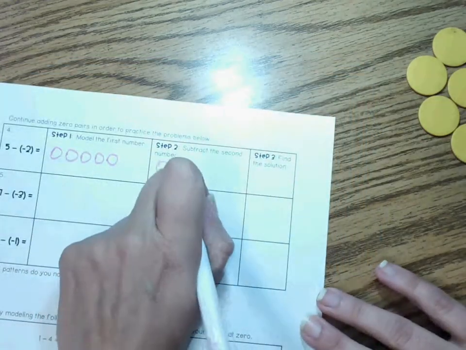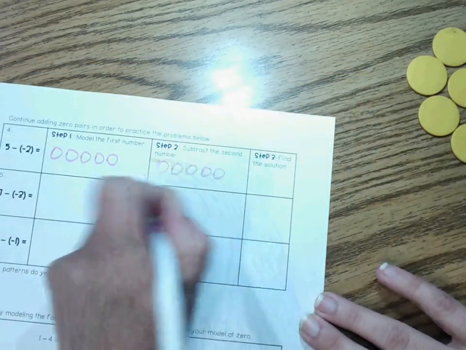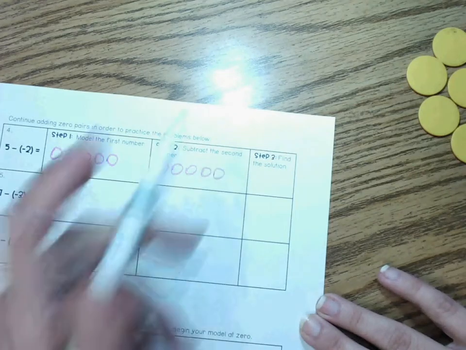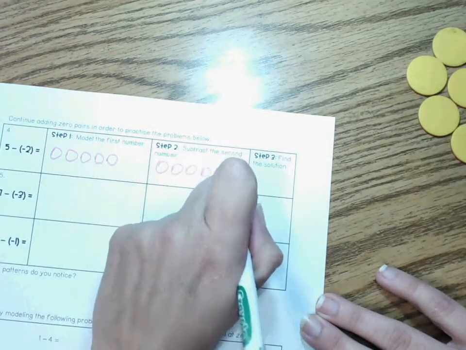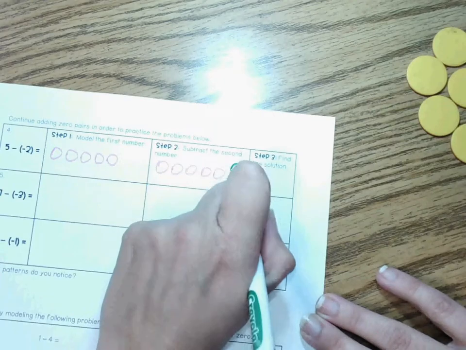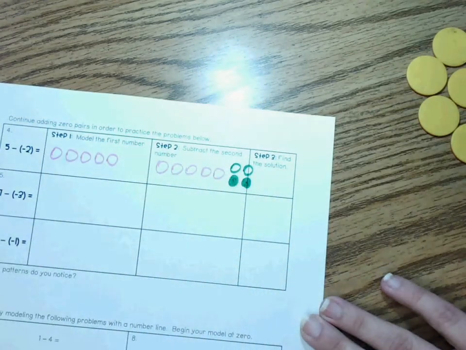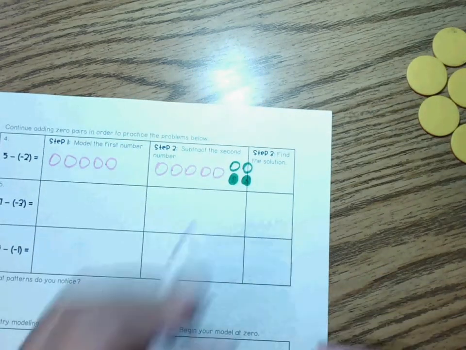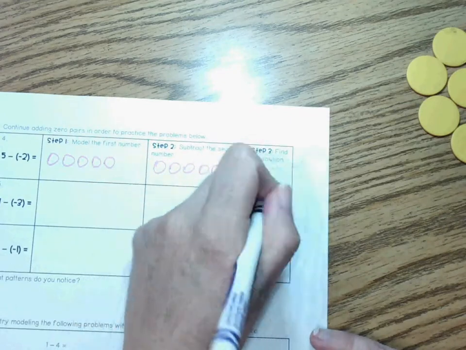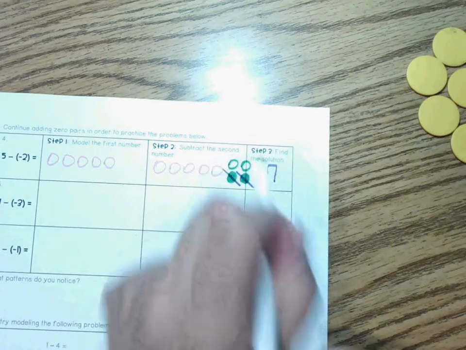Step 2 says subtract the second number. So I need to redraw my 5 positives. And I'm going to add some zero pairs so I can subtract the 2 negatives. And then my solution is 7.